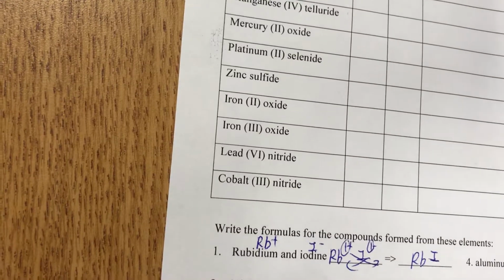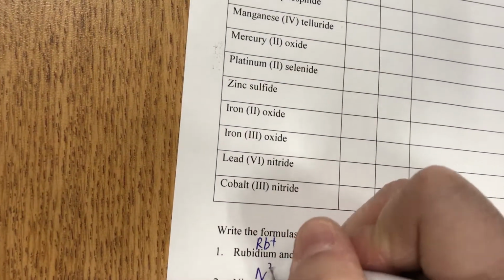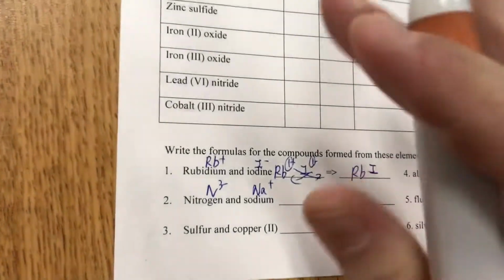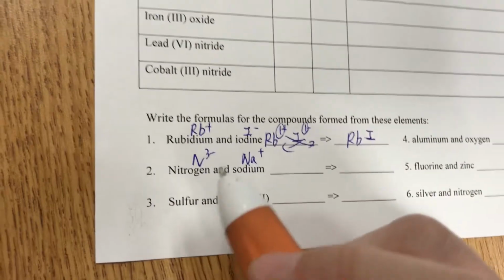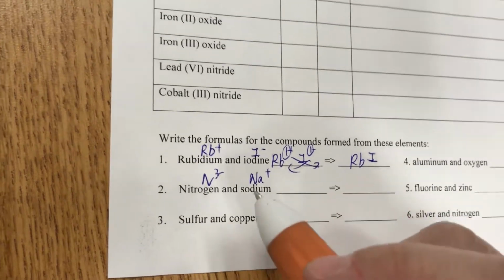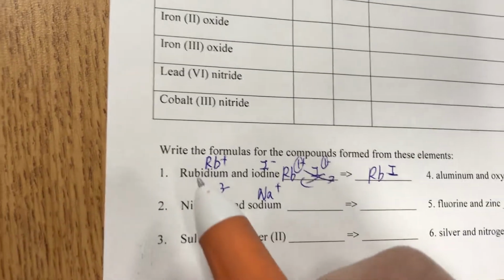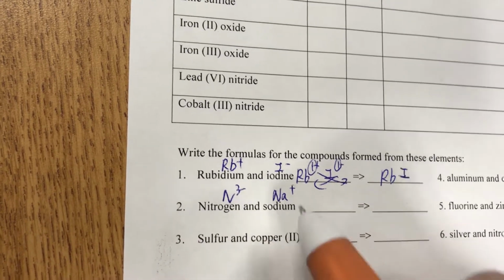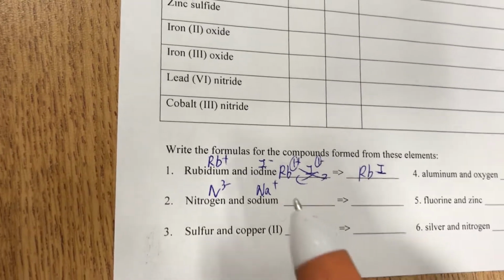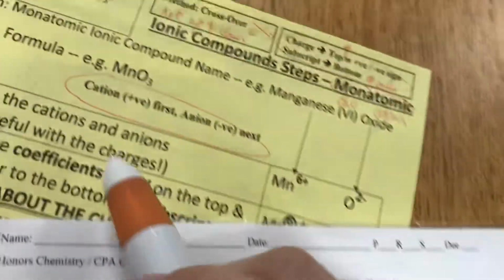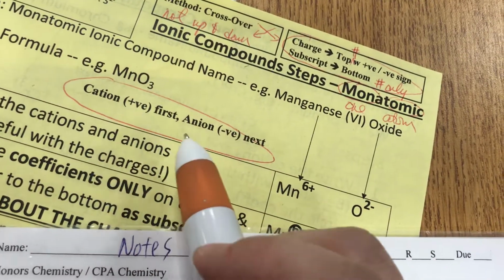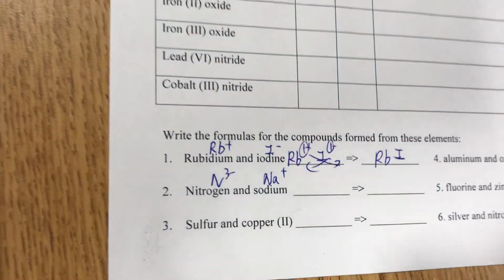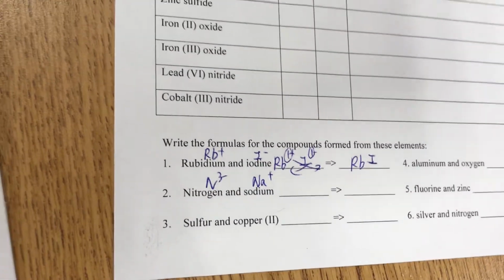Now next question, nitrogen is N3− and sodium is Na+. Now in the class, I asked everybody to try to do this on their own. Now about 1/3 of the class did the wrong thing. They went ahead and put the 1 on the Na and did the crossover. This is totally wrong, because we need to have cation first, anion next. We cannot cross over like that. You have to write cation first, anion next.